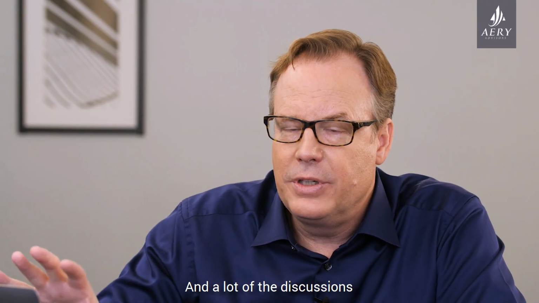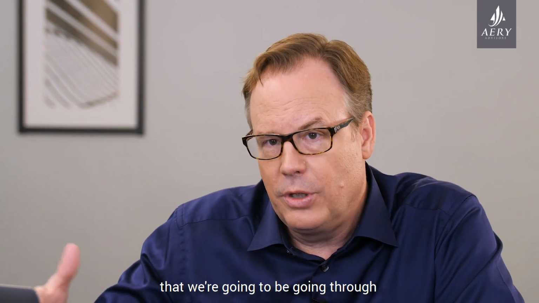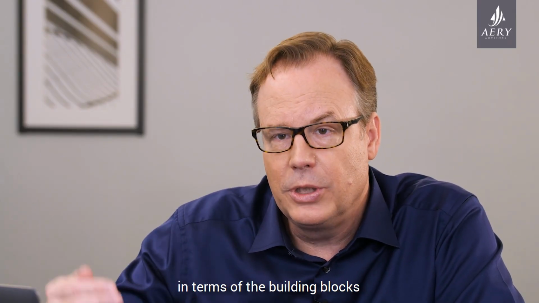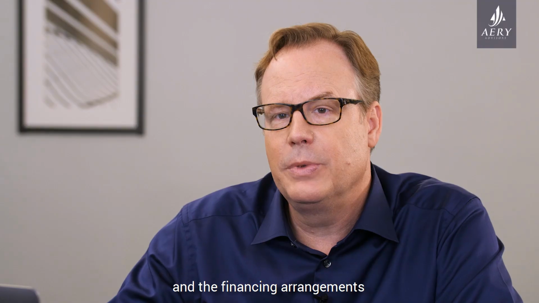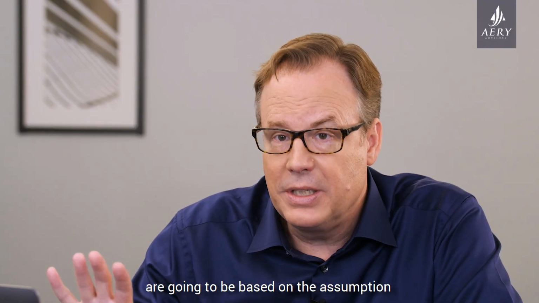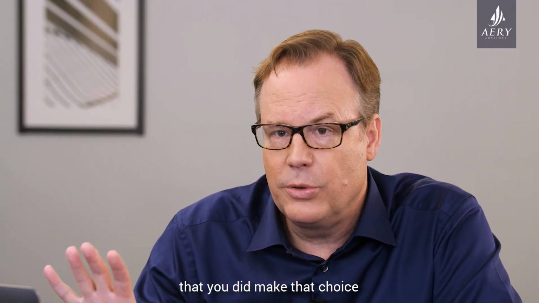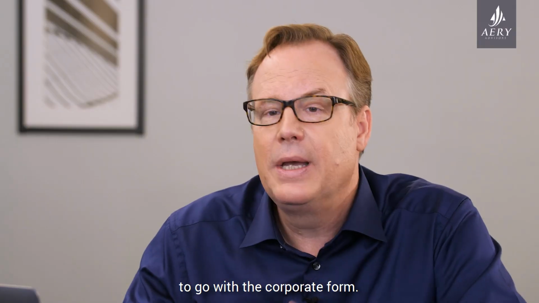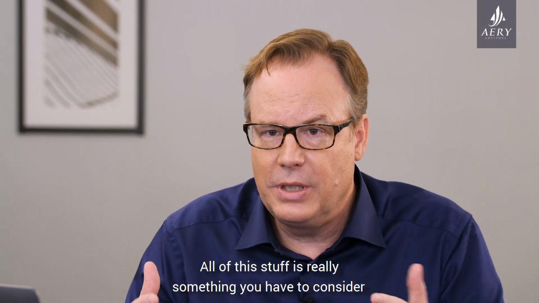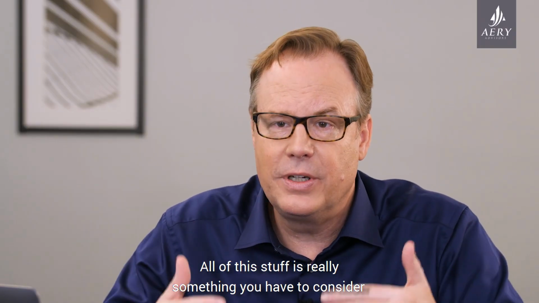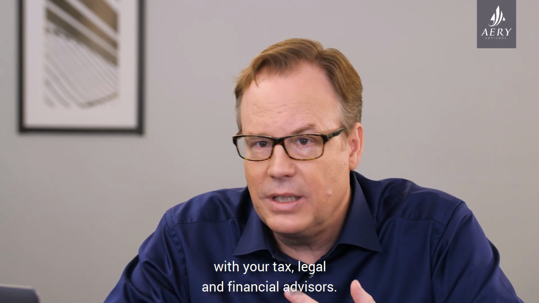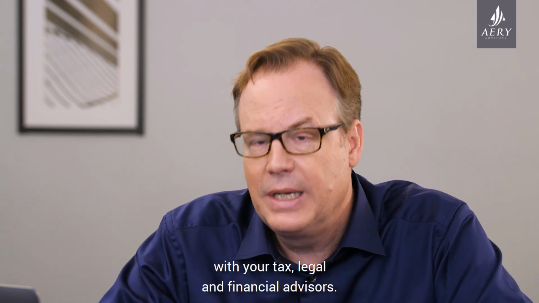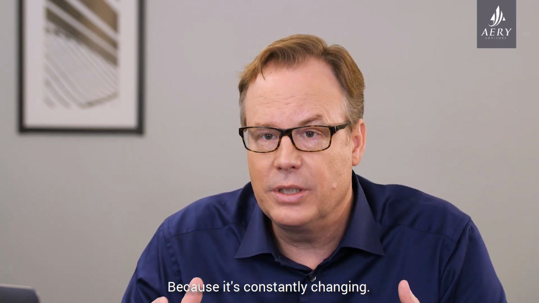And a lot of the discussions that we're going to be going through in terms of the building blocks and the financing arrangements are going to be based on the assumption that you did make that choice to go with the corporate form. All of this stuff is really something you have to consider with your tax, legal, and financial advisors because it's constantly changing.